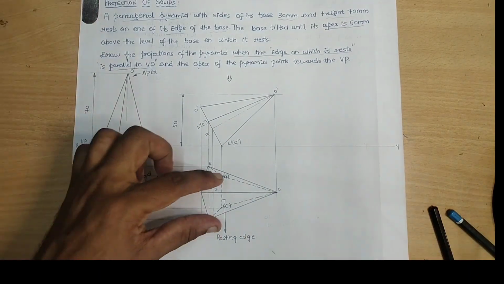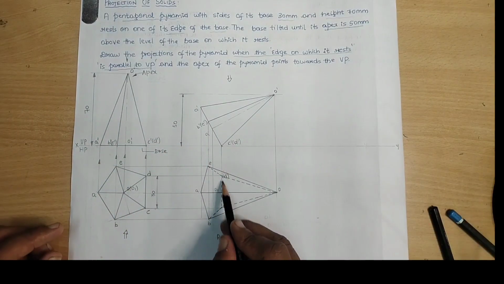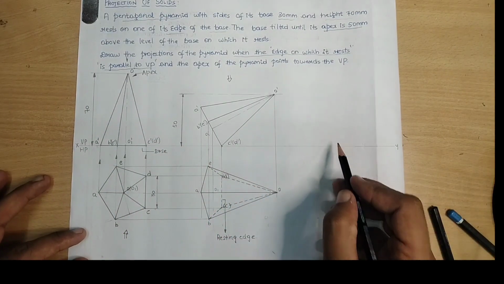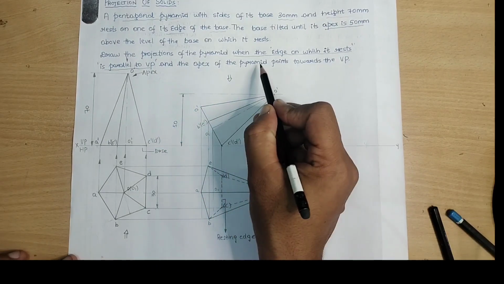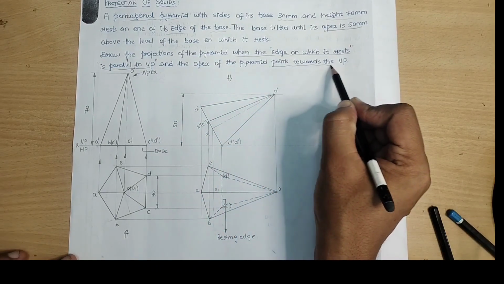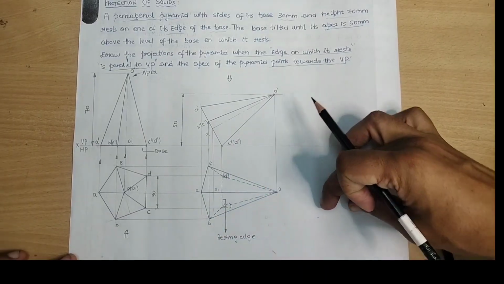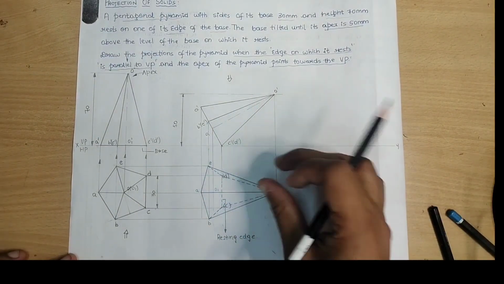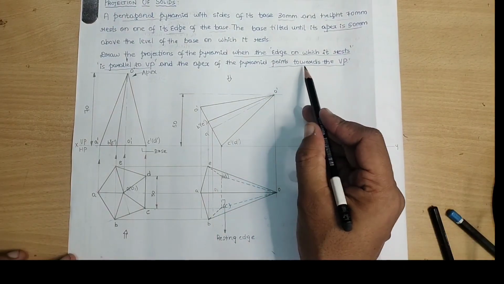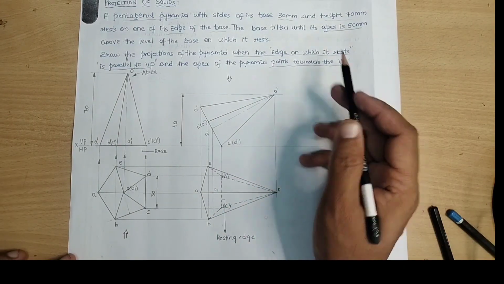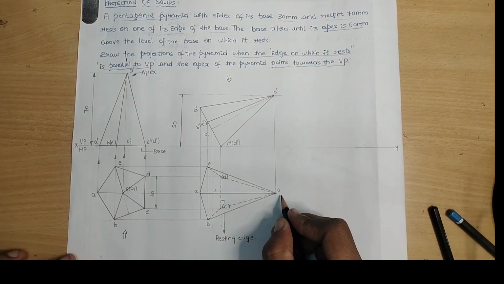Clear? So there is a geometry here, this apparent shape. Now this side of the apparent shape should be parallel to the XY line. But what is the condition? The apex of the pyramid should be pointing towards VP. You can tilt like this or you can tilt like this. But if you tilt it in this way, the apex comes down. But the condition is the apex should be pointing towards VP. That is what they are telling. So this is, as usual, the apex.